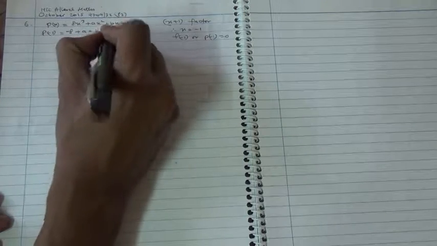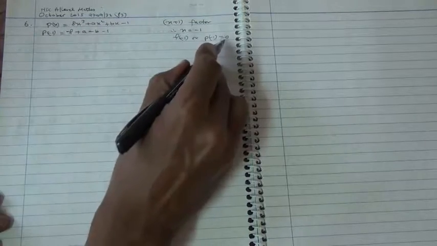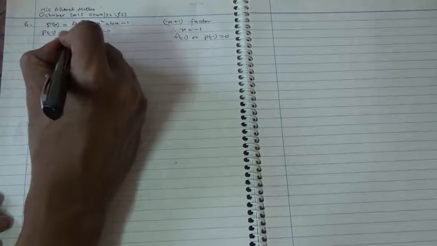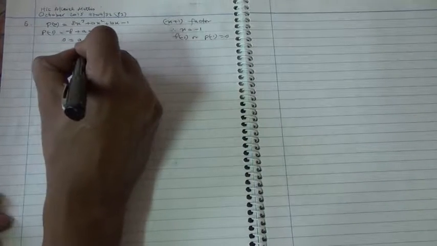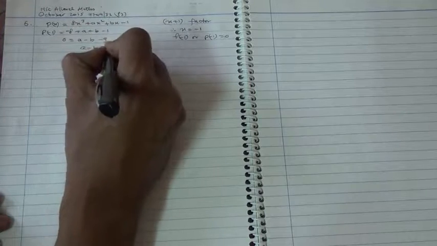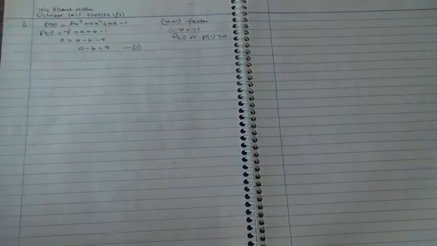We have minus 1. All of that is equal to 0. So 0 is equal to a minus b, minus 8 minus 1 is minus 9. So a minus b is equal to 9, goes on the other side, becomes plus 9. So this is your first equation.